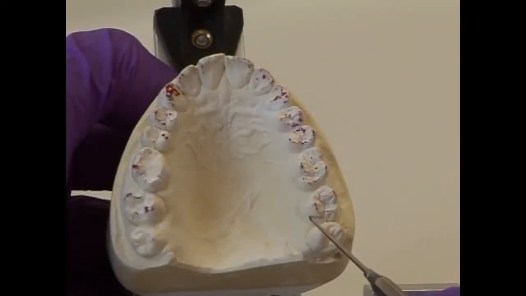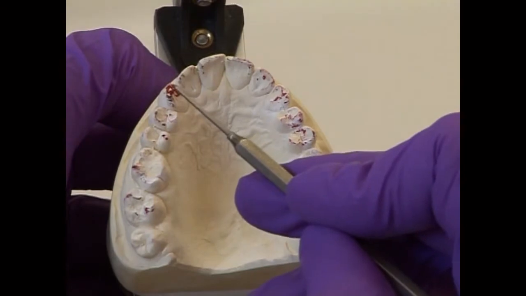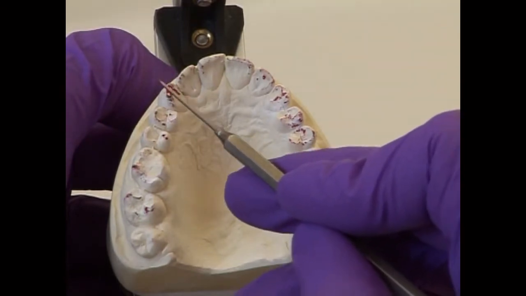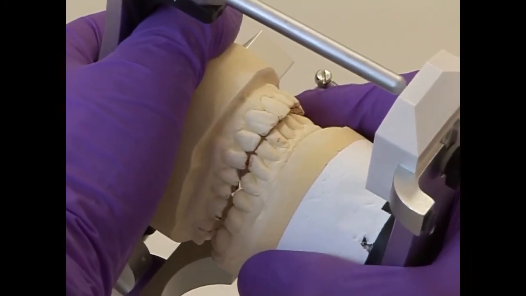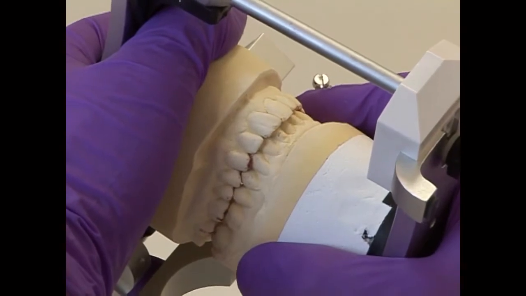In right lateral excursion, we can see there are no non-working side interferences and the guidance is clearly on the upper right canine. Finally, hold the articulator in both hands to feel for smoothness of all excursions and refine your adjustment if necessary. You can read more about occlusal adjustment in Chapter 8 of the book.